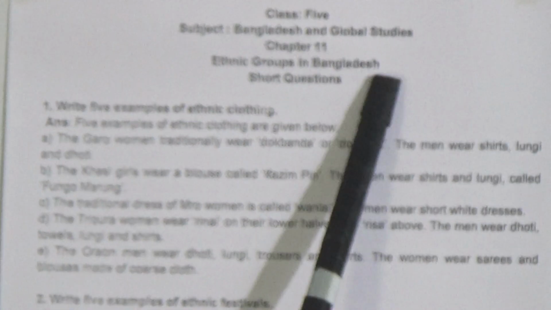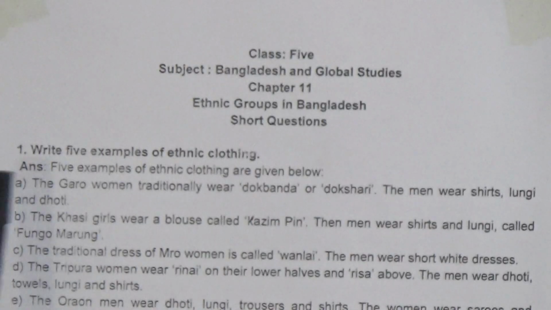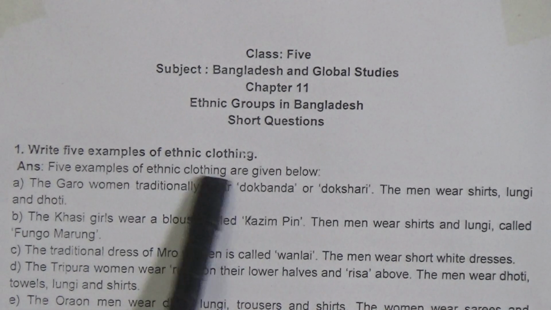Now look, today we will do 3 short question answer from chapter 11, and the name of this chapter is ethnic groups in Bangladesh. Short questions. Number 1, write 5 examples of ethnic clothing.